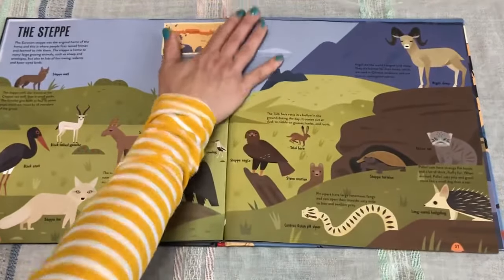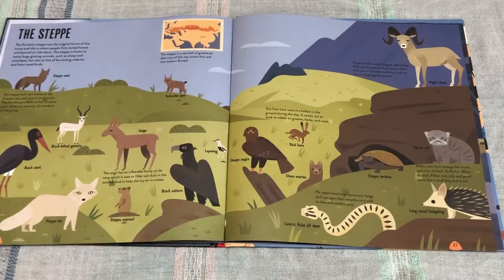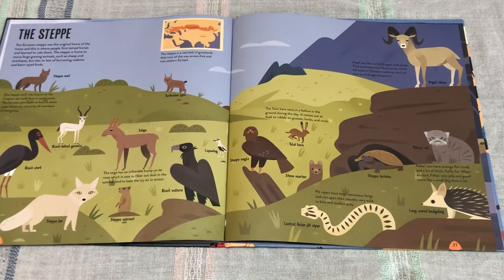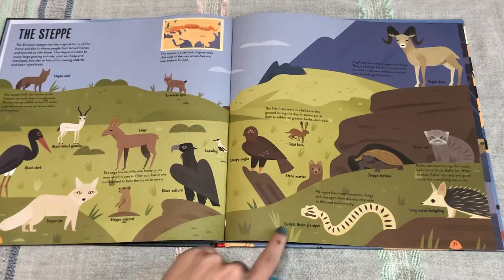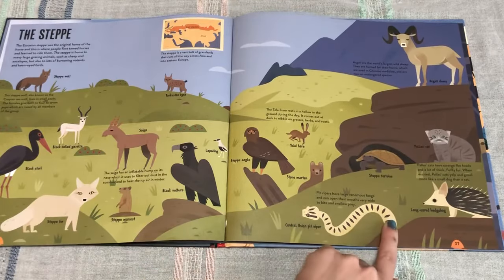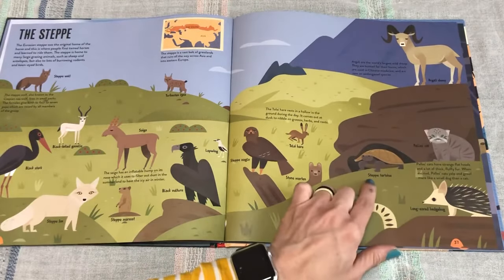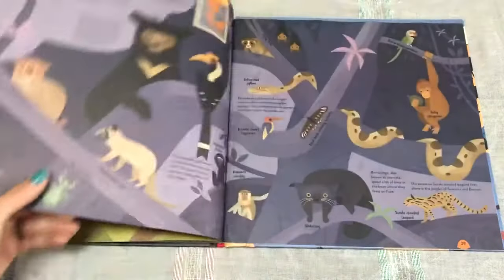The steppe. The Eurasian steppe was the original home of the horse, and this is where people first tamed horses and learned to ride them. Here we have a marmot, a steppe fox, black vulture, Asian pit viper, a steppe tortoise, and more.